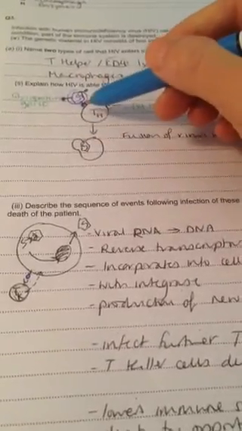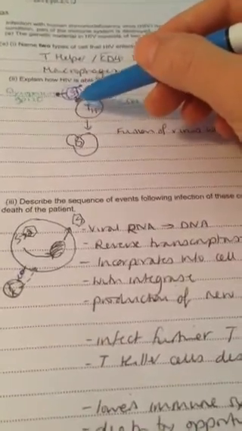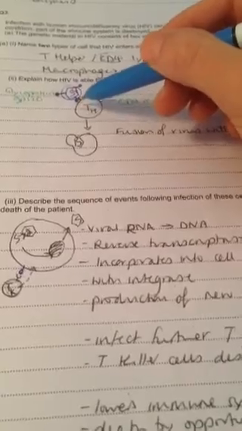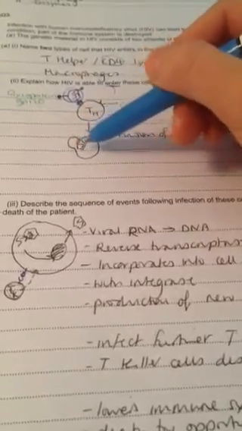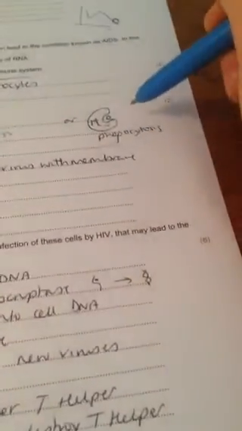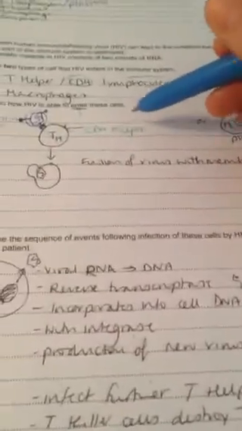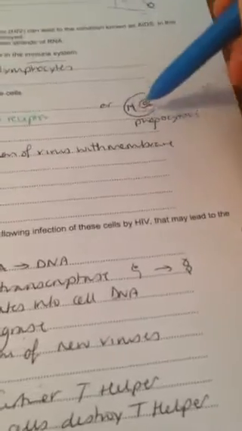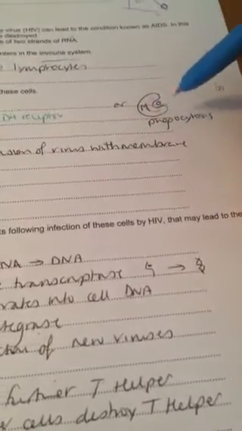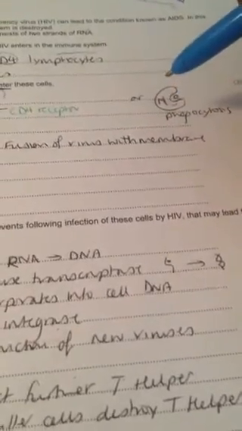Okay, so first of all you've got the complementary glycoprotein with the CD4 receptor, then you've got the fusion. Boom, done. Of course, because you've mentioned the macrophages earlier on, and it says these cells, you can just say HIV invades the macrophage by phagocytosis. Okay?